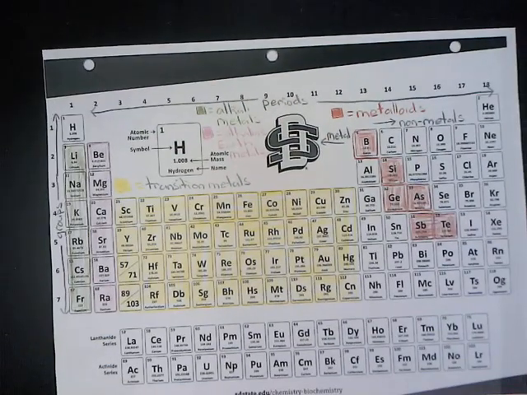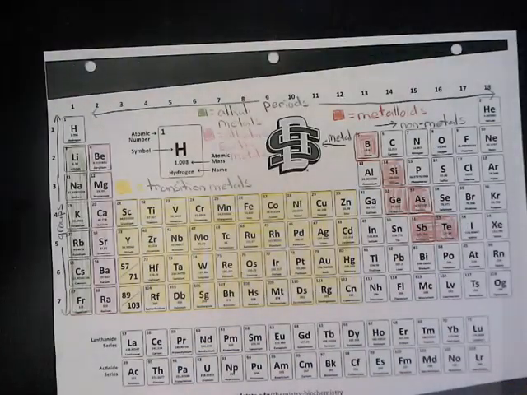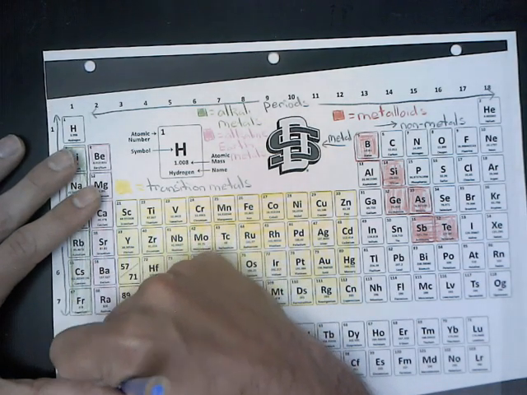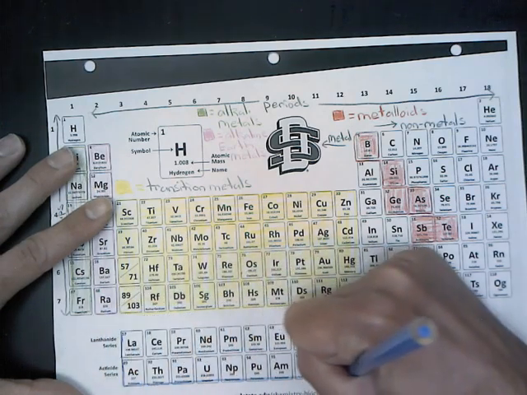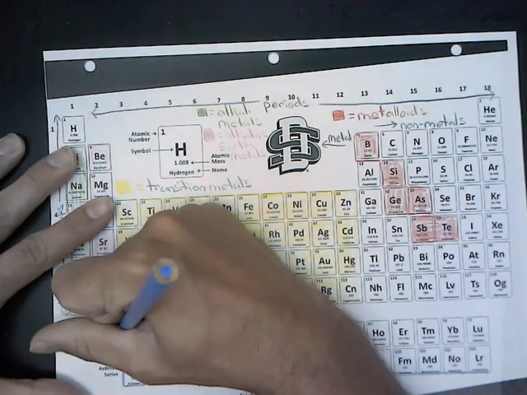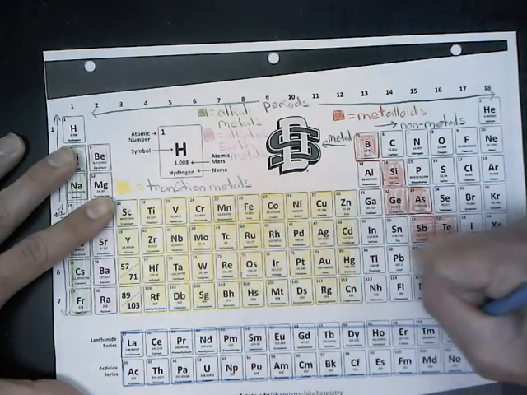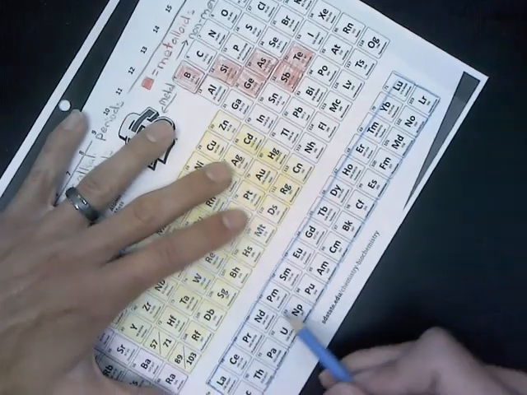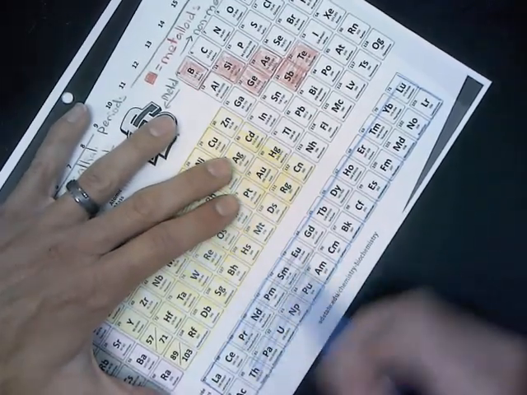Okay, our other item here, we want to label the inner transition metals, which are down below the transition metals. So let me show you here. I'm going to highlight this in light blue. And so down here, what we call the lanthanide and actinide series, these are the inner transition metals. And again, I'm just going to shade these in quickly.